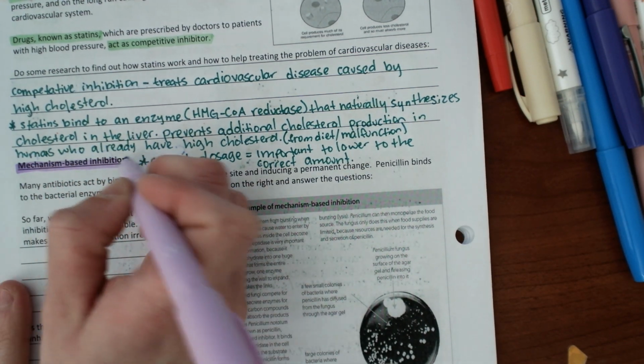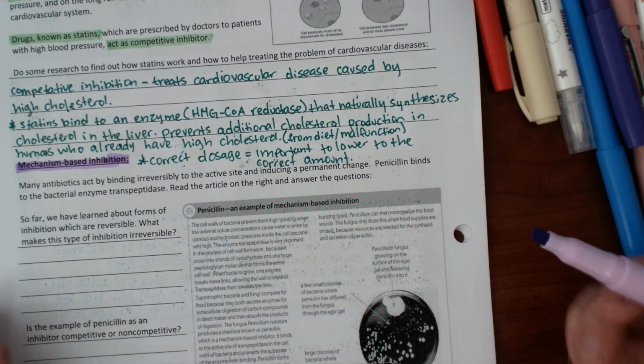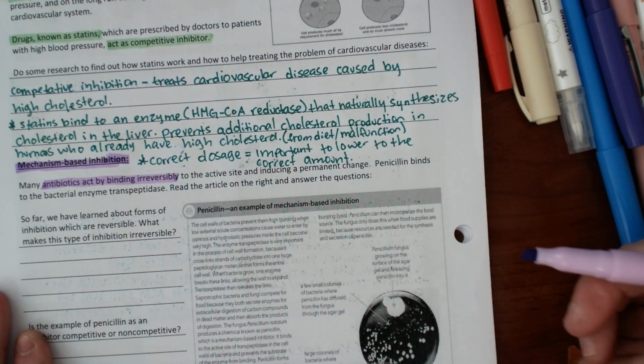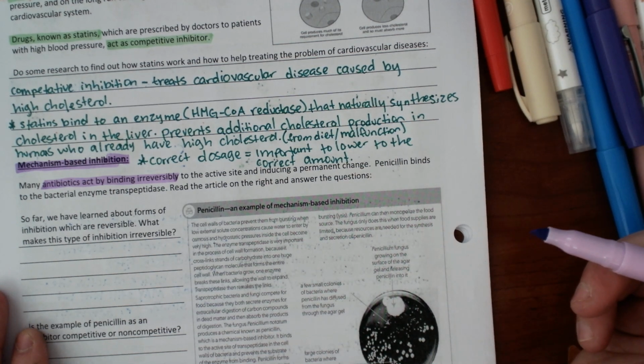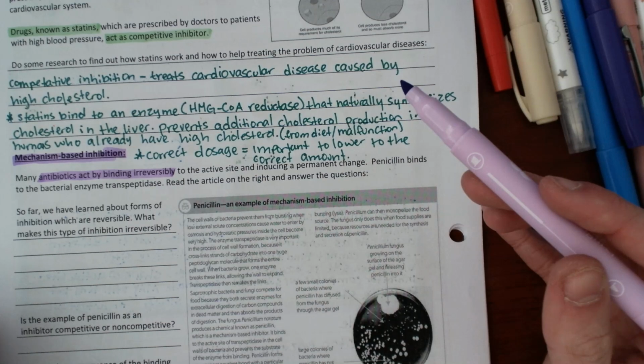So, mechanism-based inhibition. Many antibiotics act by binding irreversibly to the active site and inducing a permanent change. Penicillin binds to the bacterial enzyme transpeptidase.